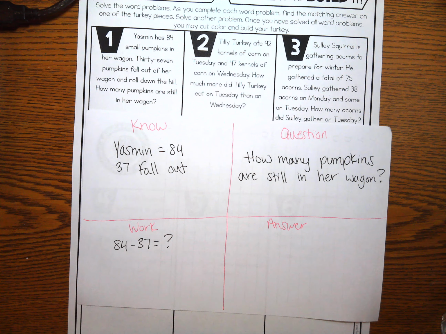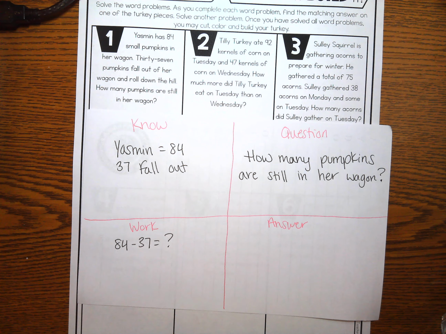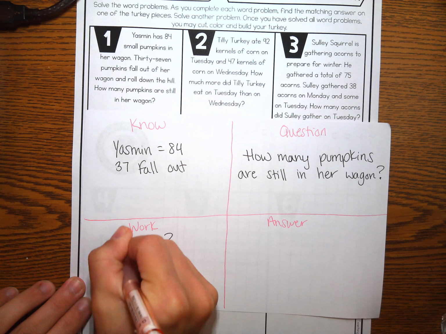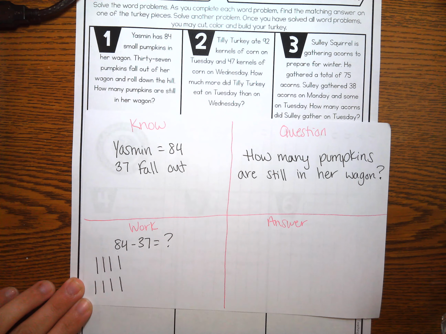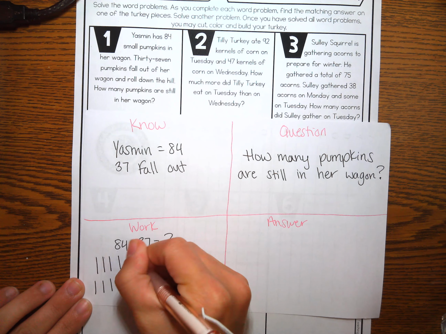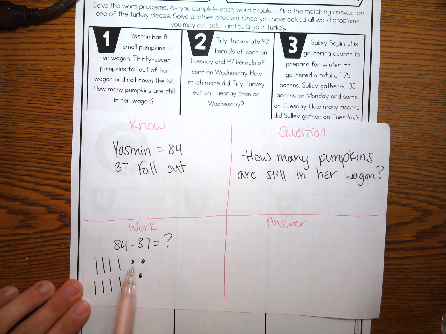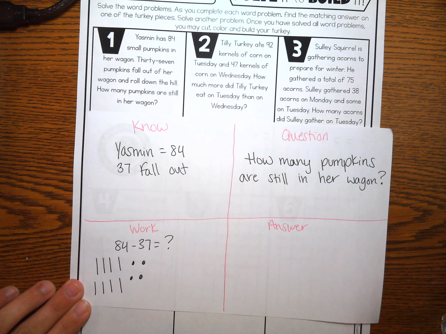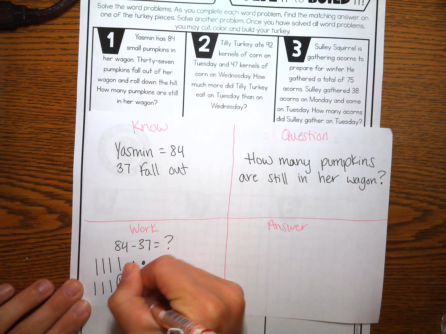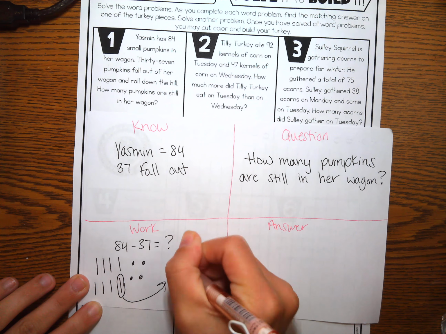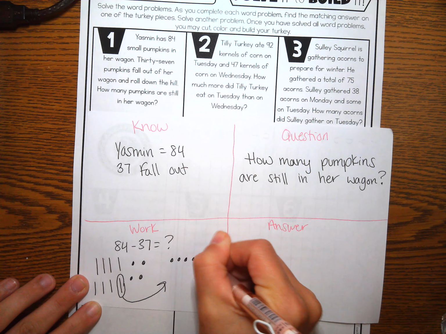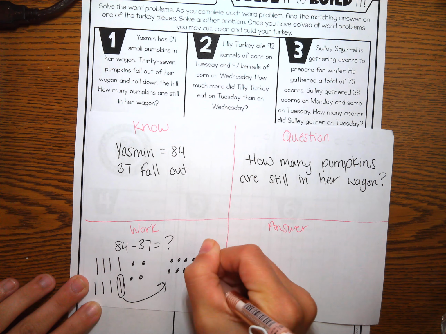I haven't laid that yet, right? So because I know that there are 8 tens and 4 ones, I'm going to draw that with base 10 blocks. So there's 8 in the tens place, so 8 rods, 1, 2, 3, 4, 5, 6, 7, 8. And I know that there are 4 ones, so 1, 2, 3, 4. Okay? Now, I'm going to look at my number 37, and I'm going to start in the ones place. I don't have enough ones here to take away 7, so I'm going to decompose a 10. So I'm going to circle up one of these rods, and I'm going to bring it over here and break it up into 10 ones.